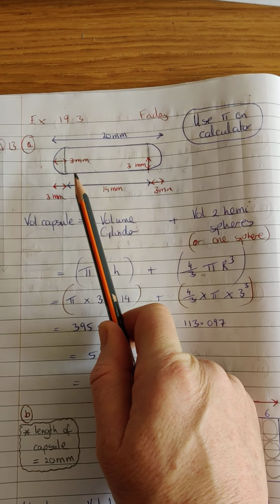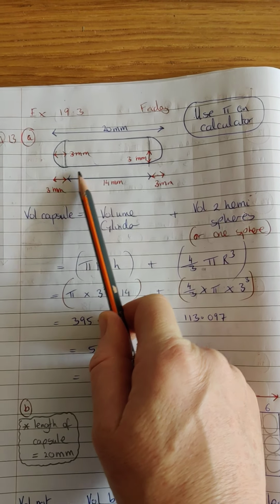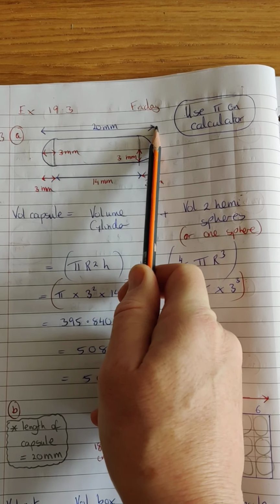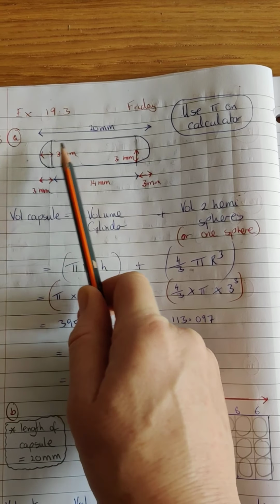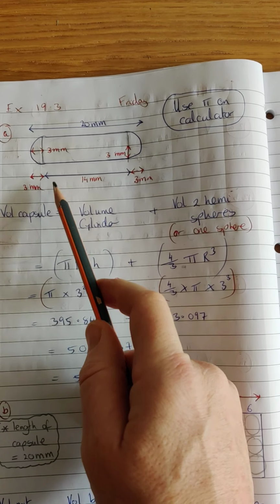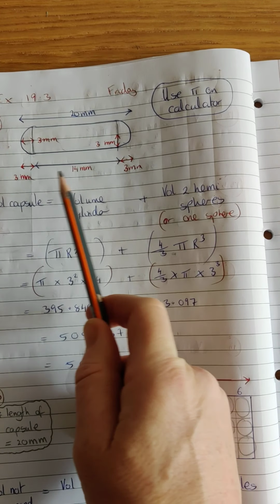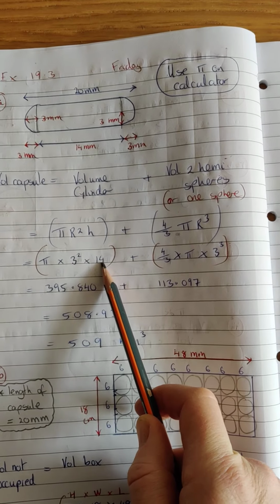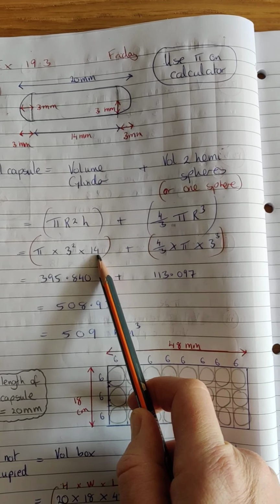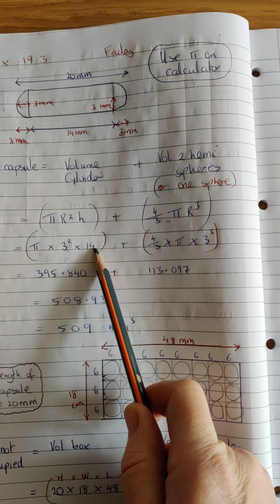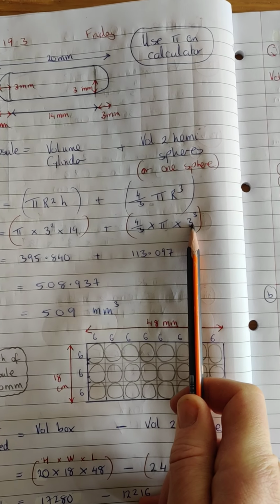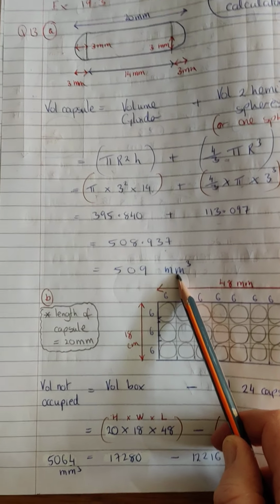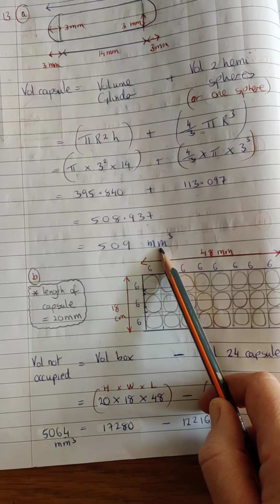Now, what am I missing? The height of the cylinder. Well, if you turn that on its side, the height will be, it's 20, but take away 3 here and take away 3 here. So this part in the middle is 14. So 3, 14, 4, 3. So the height of the cylinder is 14. So pi r squared h, 4/3 pi r cubed, into the calculator, got this answer, rounded it off because I think I was told to.